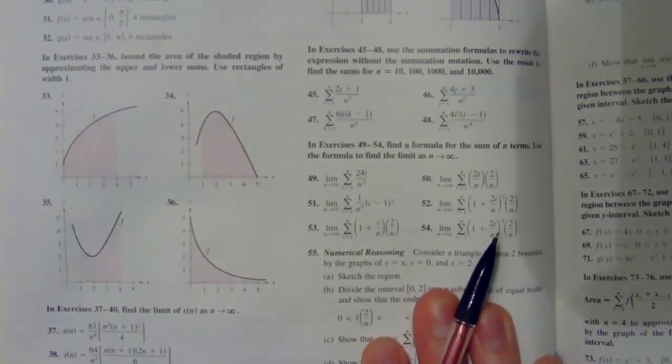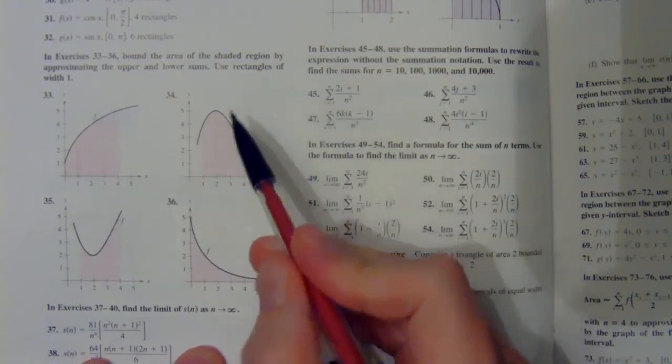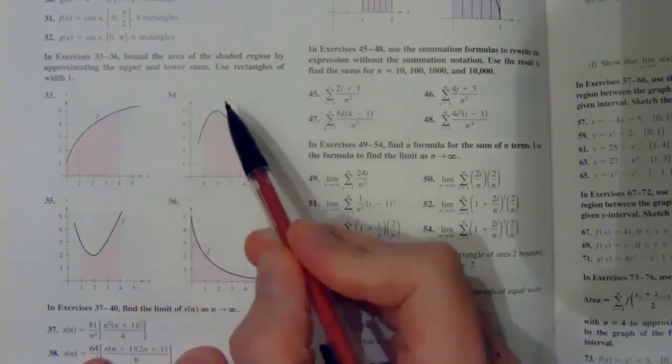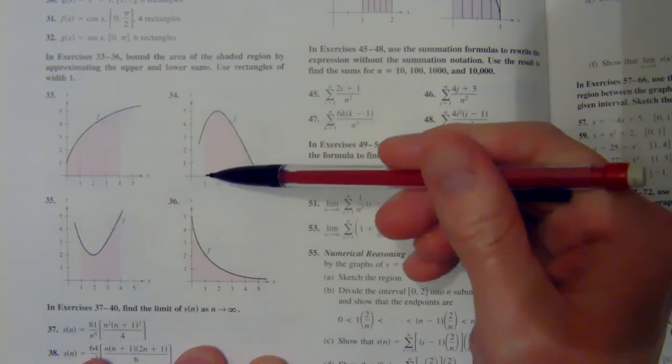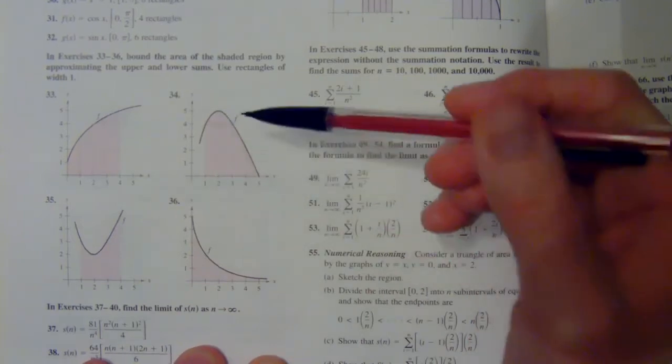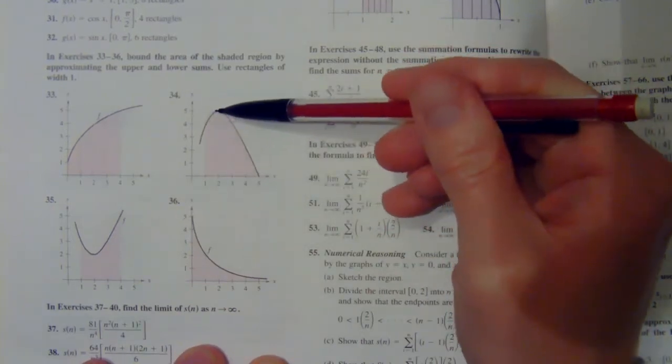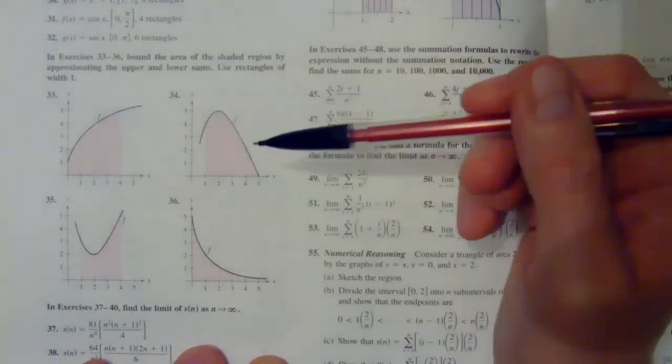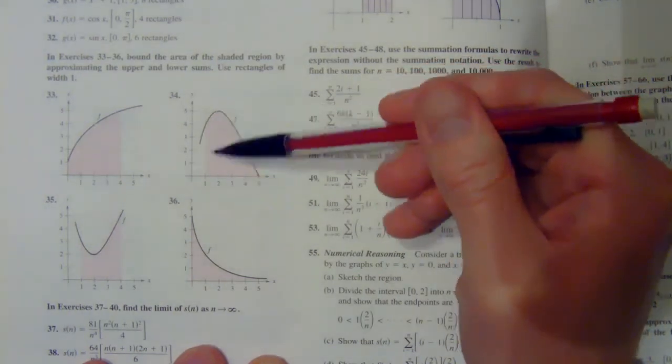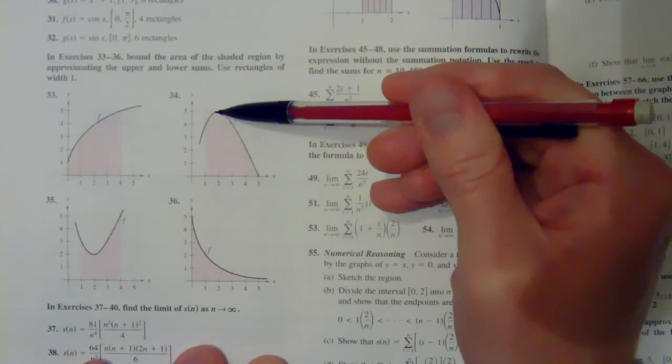So the upper one might be a little bit difficult to see, but what they want you to do for the upper areas is draw rectangles. You're going from 1 to 5, and you want to draw areas above the curve. And you just do base times height. So for this first rectangle, I'm going to go 1 times this height, which is 5.